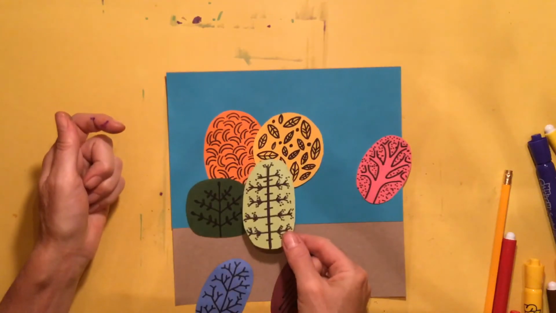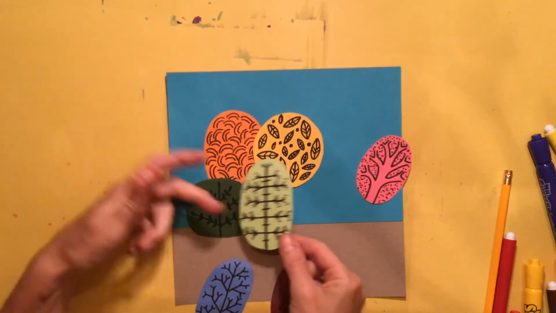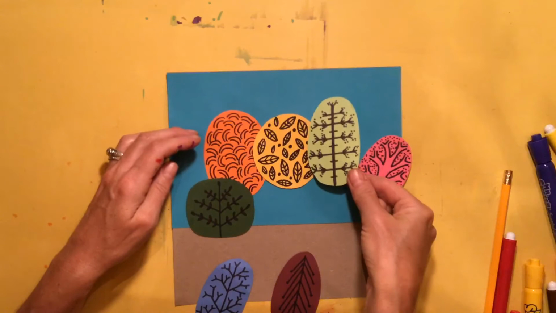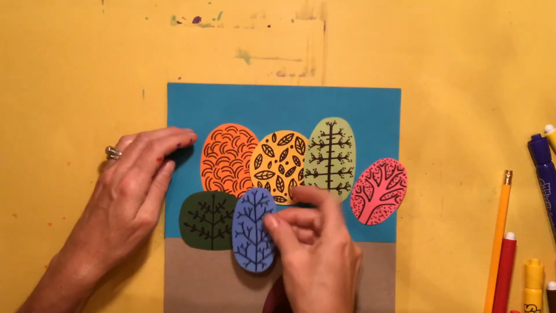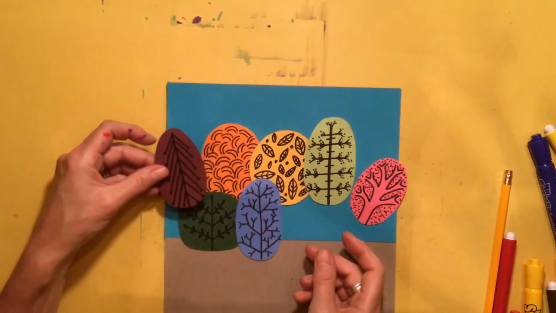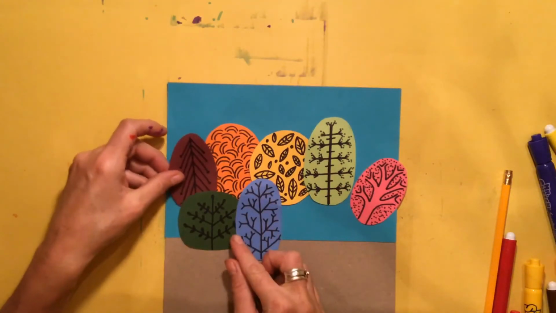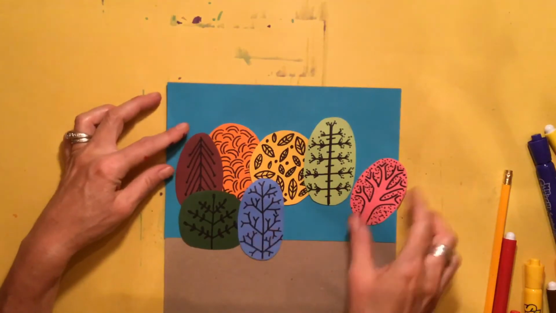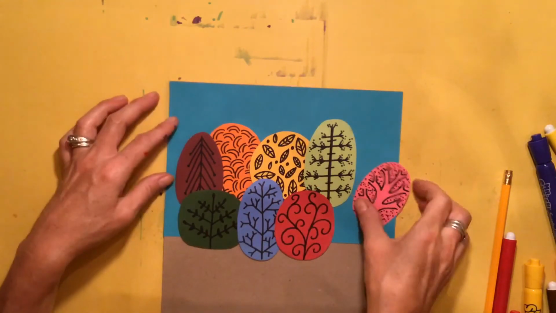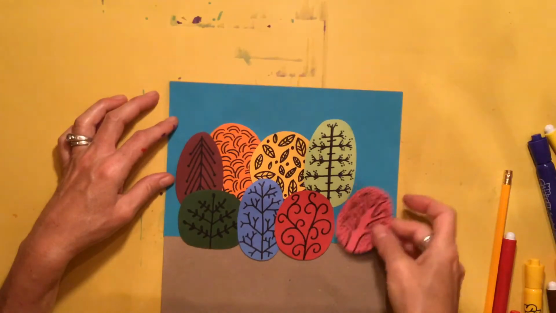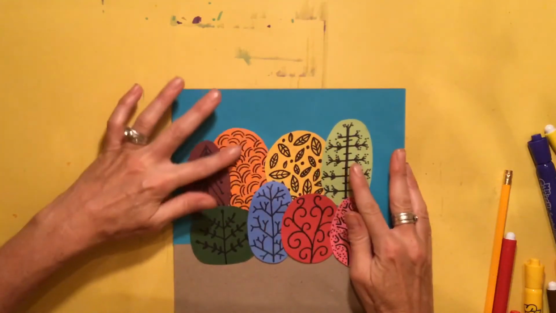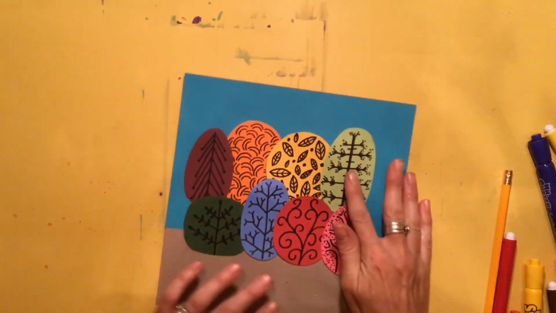You can also base it on colors. Do you want two of the greens together? Do you want to spread out the green? Do you think this looks good back here? You can kind of play around with it. I have a lot of tall, thin ones, so maybe I want those to be staggered. Kind of spread them around.